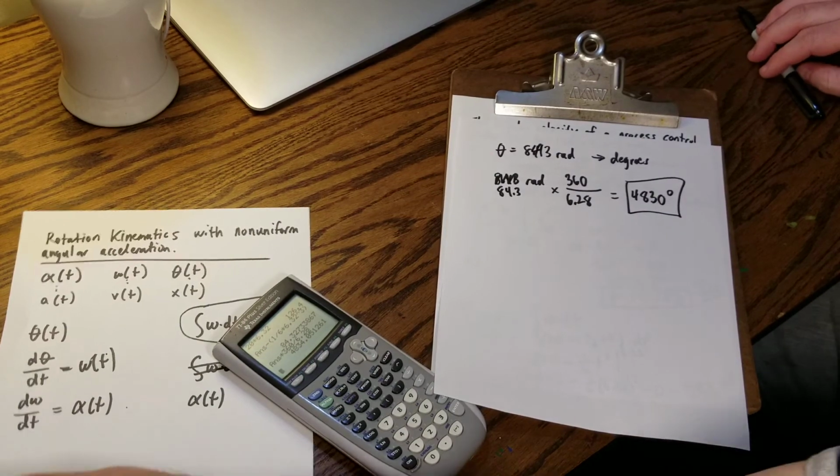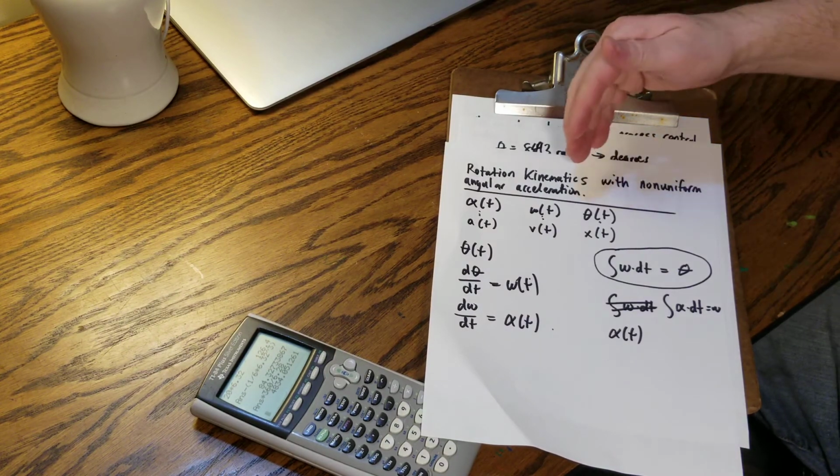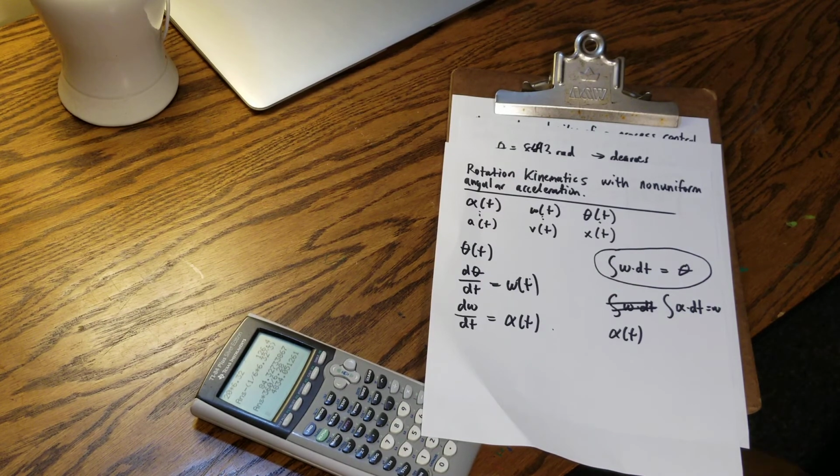There you go. This is rotational kinematics with non-uniform angular acceleration.